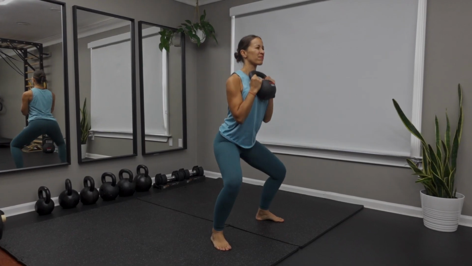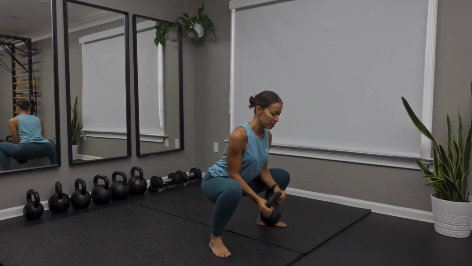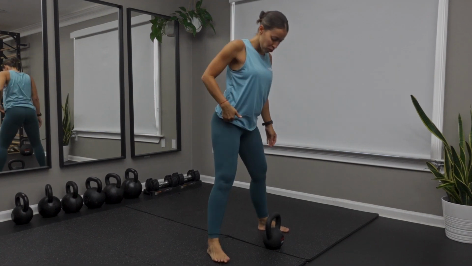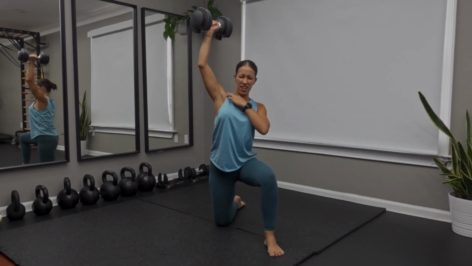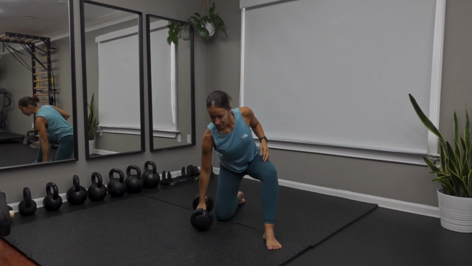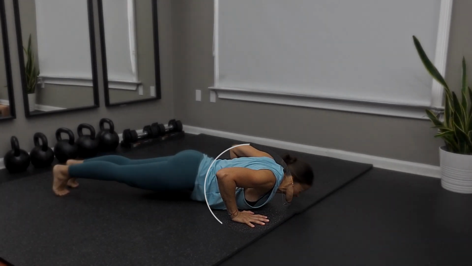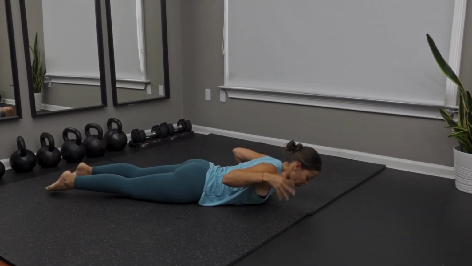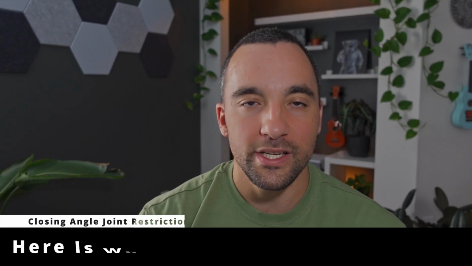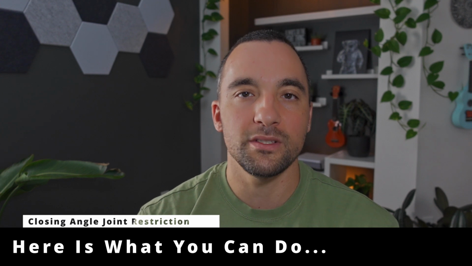Many people experience this in common exercises, such as when they go to a squat, they feel a pinch in the front of their hip at the bottom of the squat. When they go to an overhead press, they'll feel a restriction in the top of their shoulder. And another very common one is when people do push-ups, they feel a pinch in the front of their wrist. So if we have a closing angle joint restriction, essentially what we have is an issue with the capsule, right? The deepest stuff in the joint.